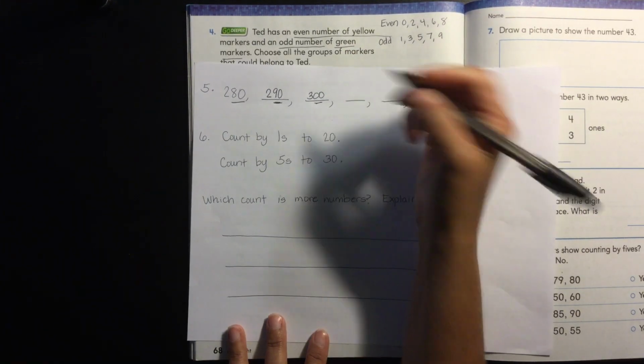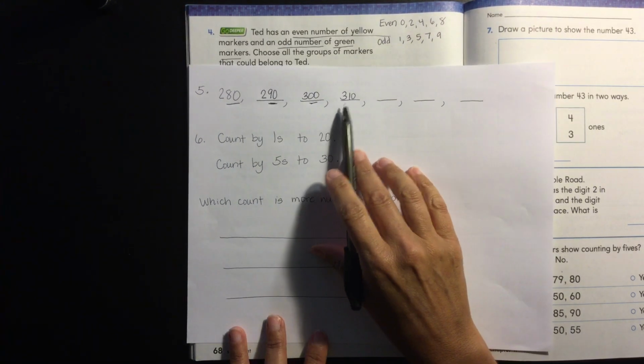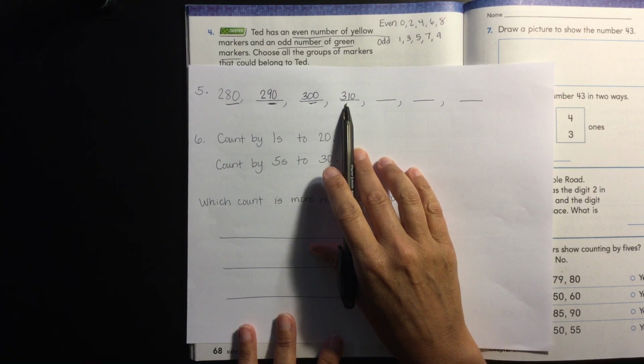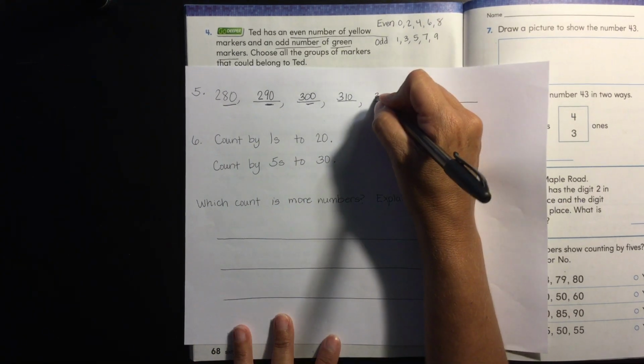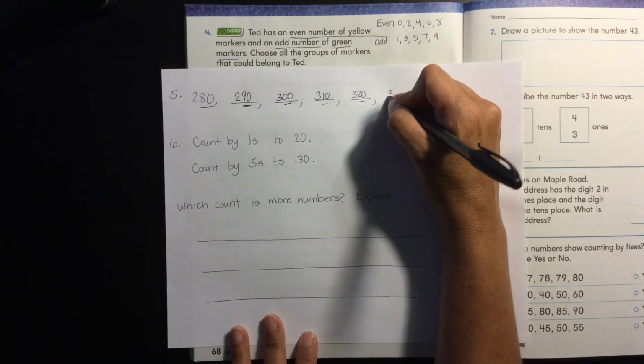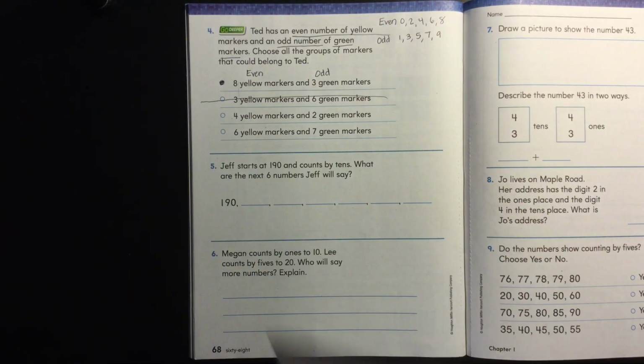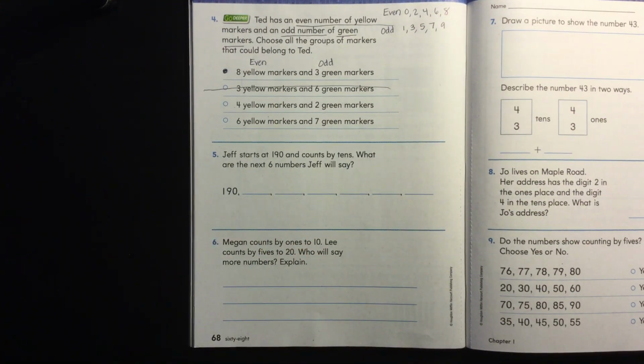And then 10 more would be 310, making sure we put 3 in the hundreds place. 10 more is 320, 330, and 340. All right, go ahead and pause the video and complete question number 5.